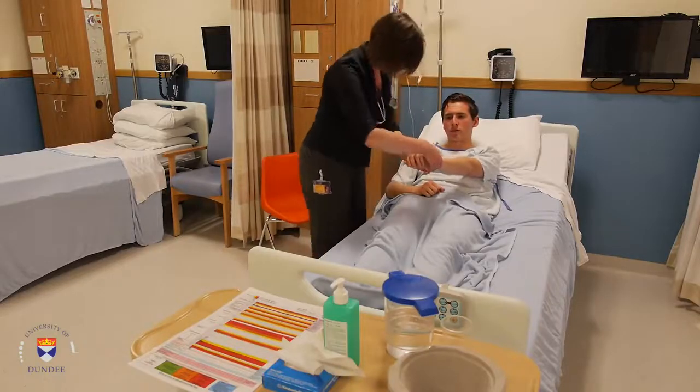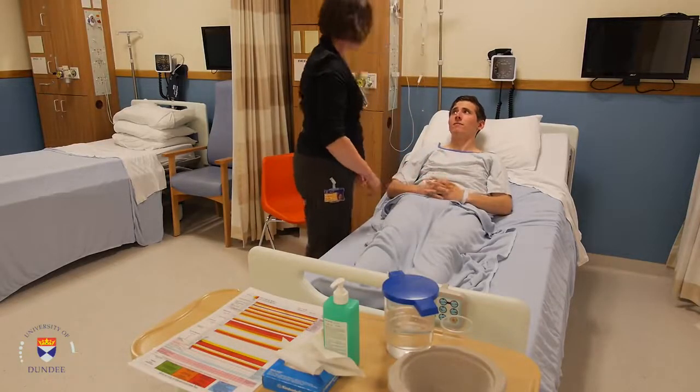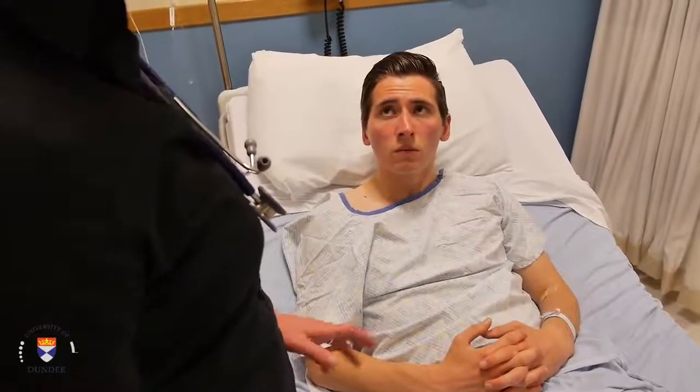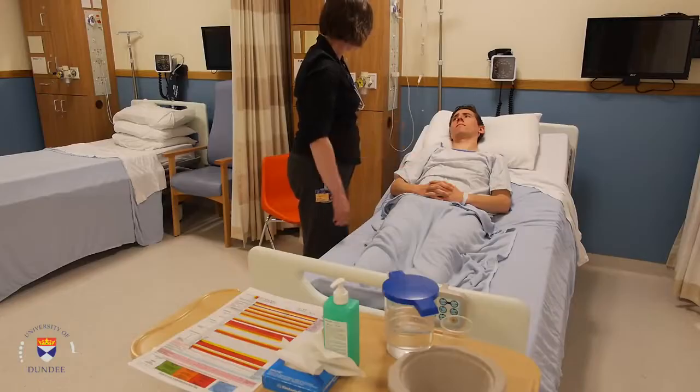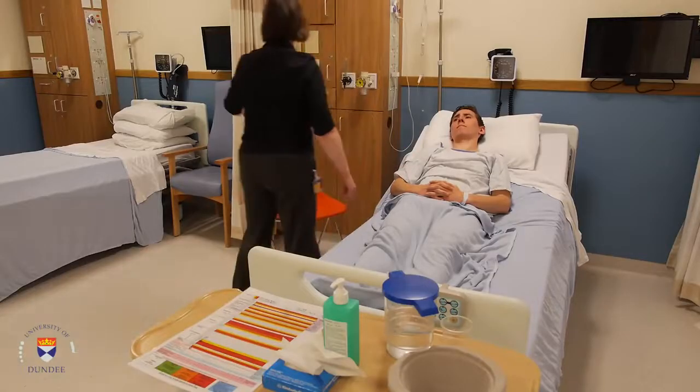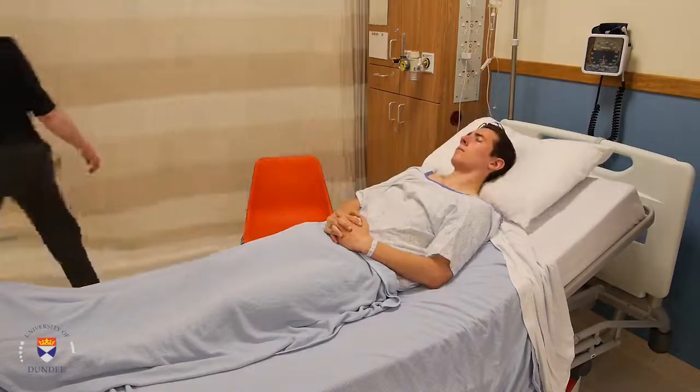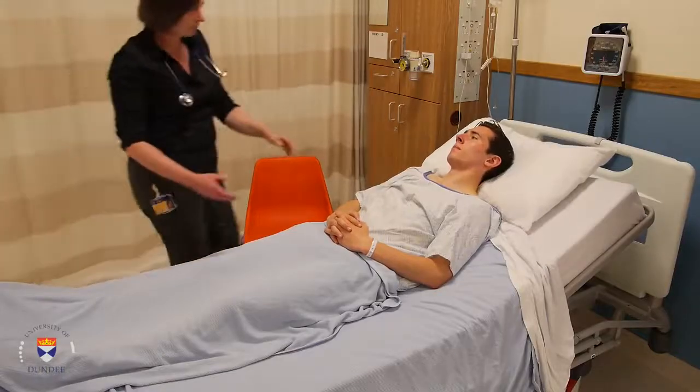Introduce yourself and confirm the patient's name and date of birth by checking their wristband. Explain what you are going to do and obtain verbal consent for the examination. Ensure that the patient is comfortable and maintain dignity by closing the curtains or door.